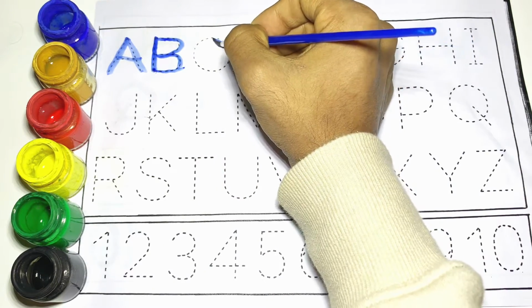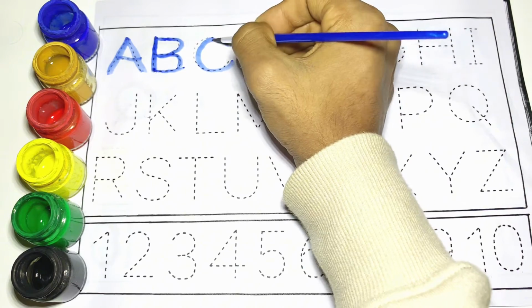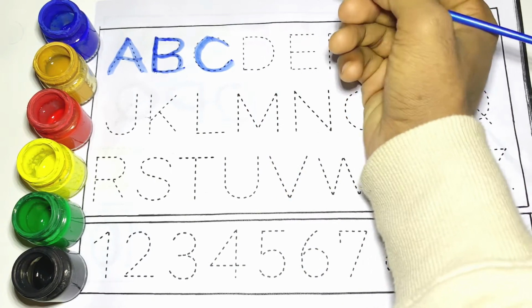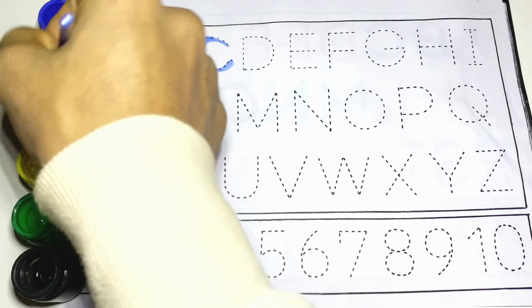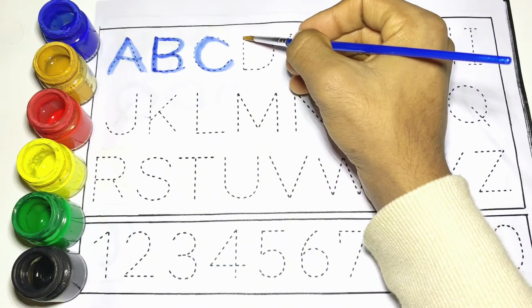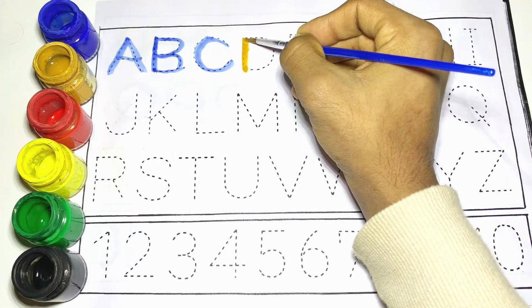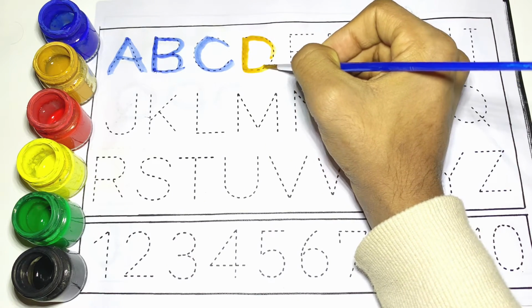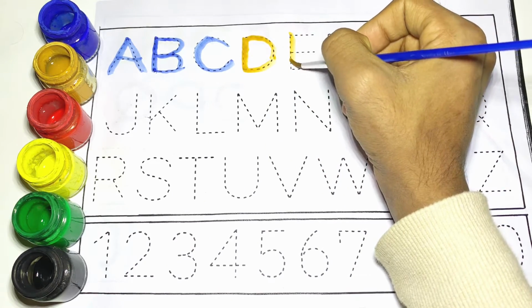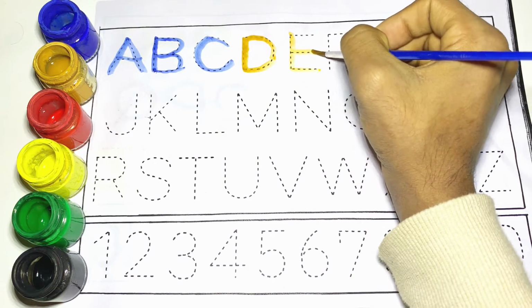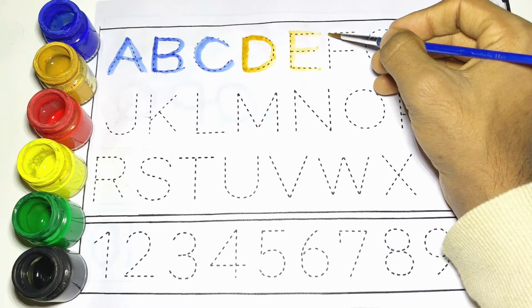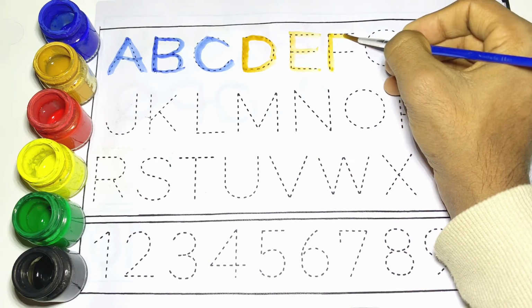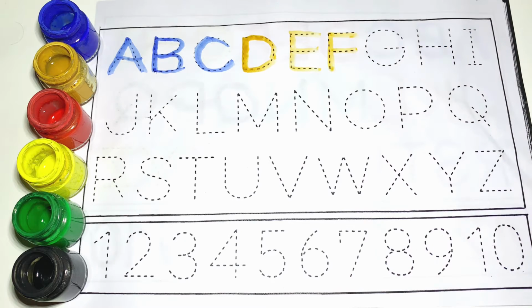C. C for cat, C for car. Kids, now draw D. D for dog, D for doll, and use yellow ochre color. E. E for egg, E for elephant. Kids, again use yellow ochre color and draw F. F for fish, F for fan.